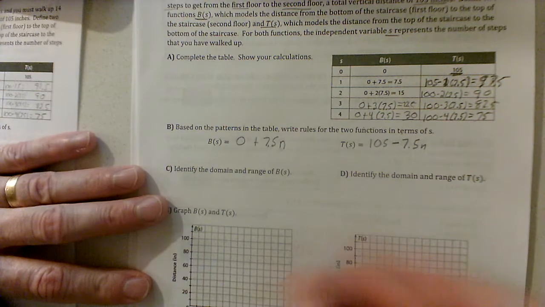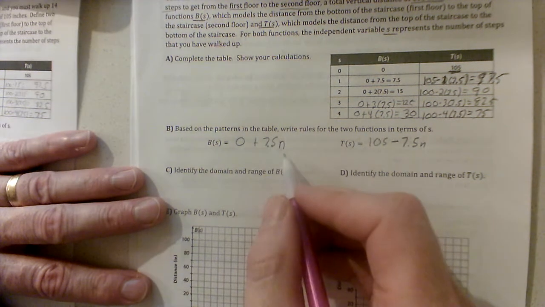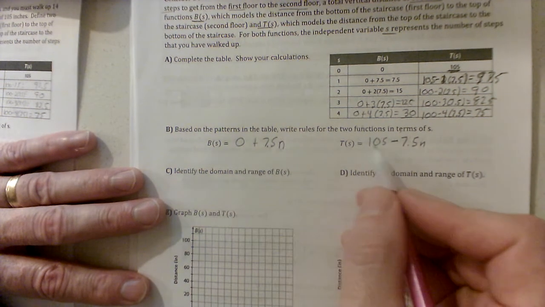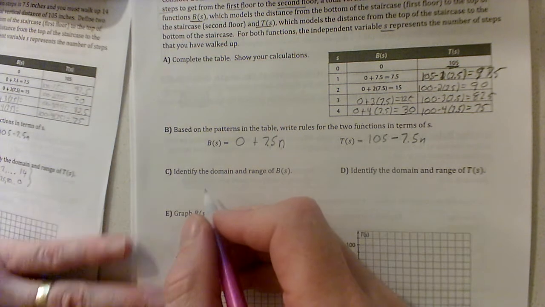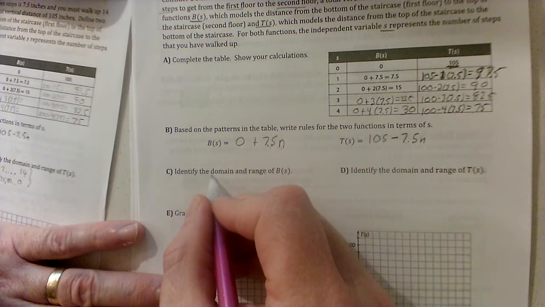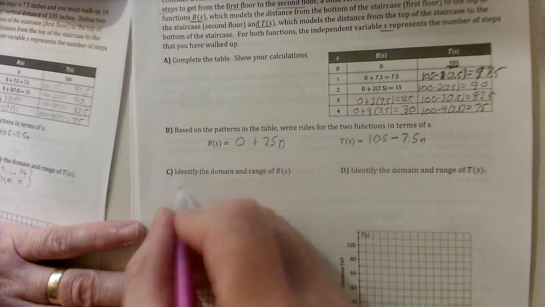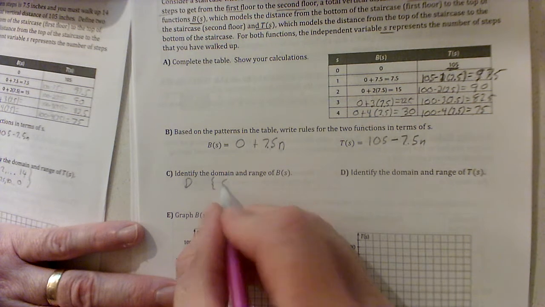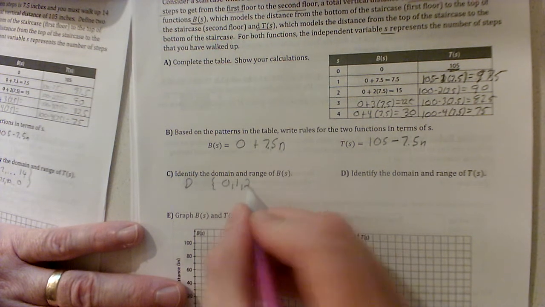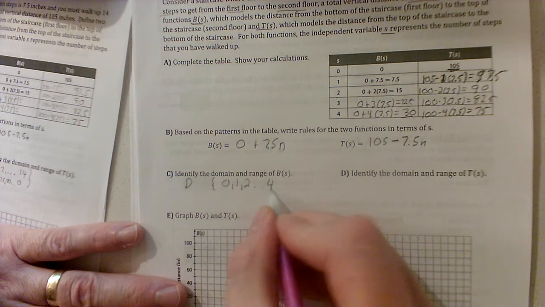All right? And honestly, that's what's going to happen with these routines. We're going to have a start and a rule every single time, a start and a rule. Domain of this, well, there's a couple ways to write it, right? We could say our domain is just going to be the number of steps, which is going to be 0 all the way up to 14. They told us there's 14 steps.